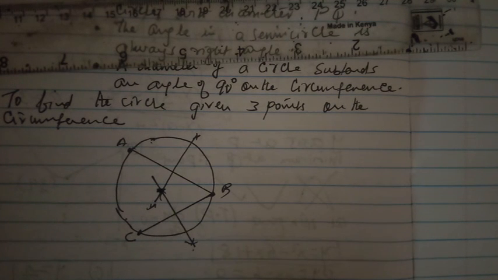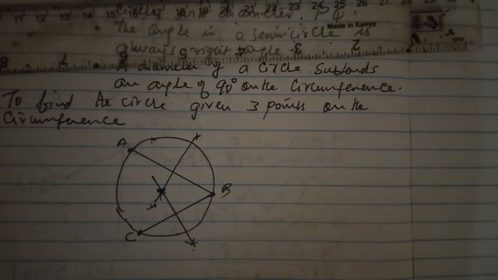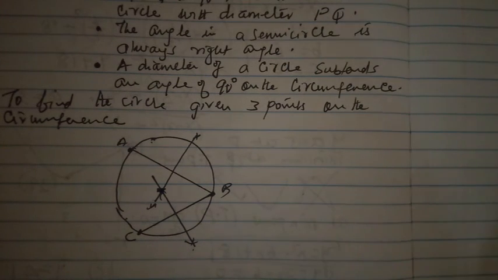If you continue to use the knowledge of simultaneous equations, when you solve 2 simultaneous equations, they will give you the point of intersection. They have the same value of x and the same value of y. At the end of the day, you will have realized the coordinates of the center of the circle. All right.